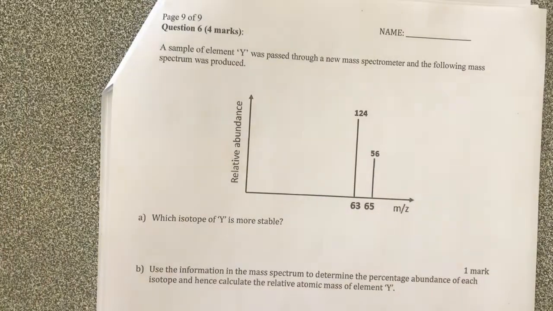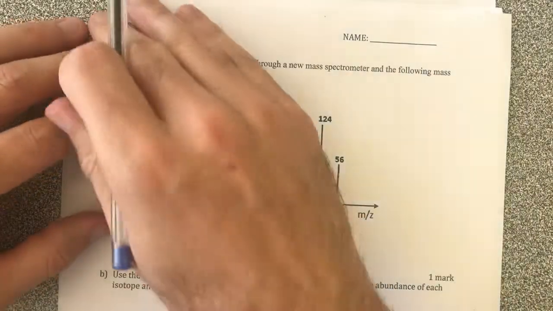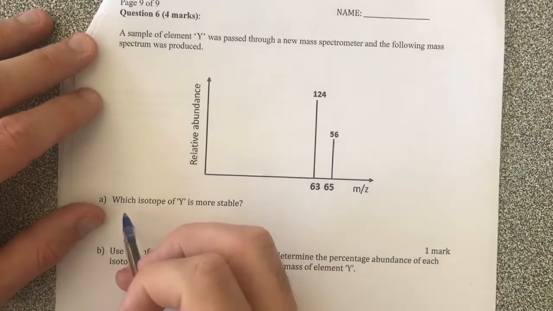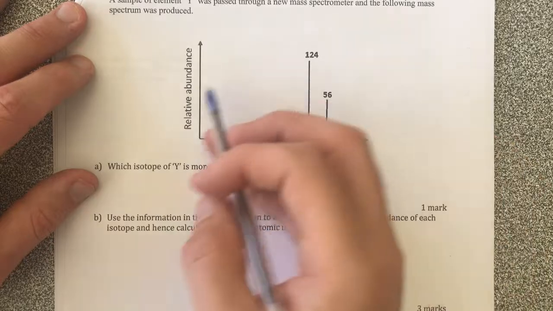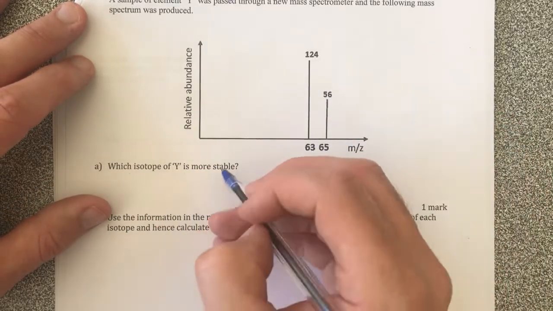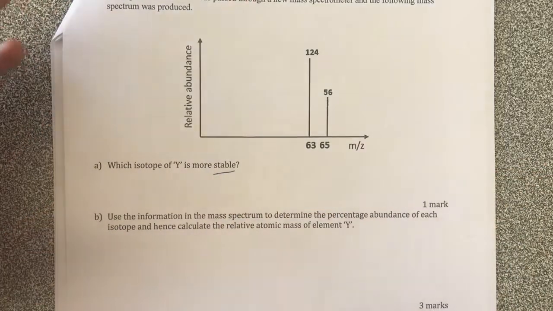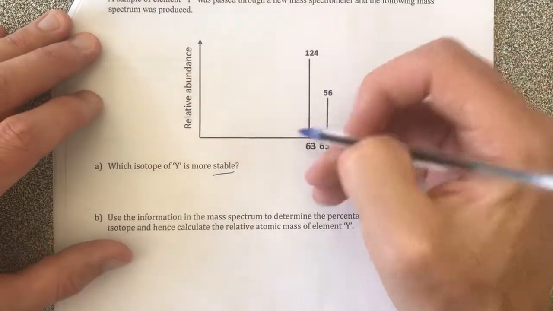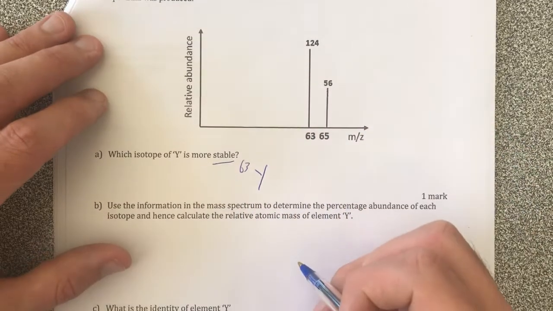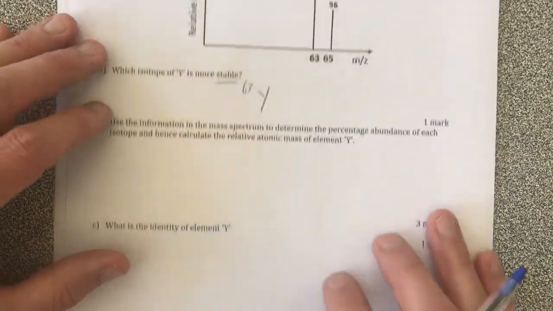Last question on this test is question 6, and it's a beautiful relative atomic mass question again. So, first of all, we've got a mass spectrum. Which isotope of Y is more stable? Well, more stable means it's more abundant because it hasn't broken down as much. So therefore, we'll say Y63 is more stable because it is more abundant.